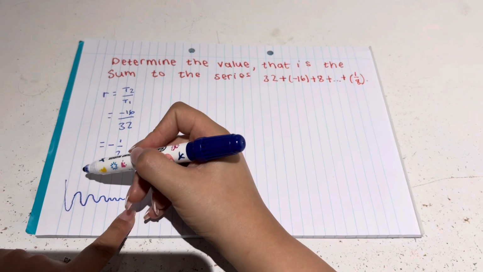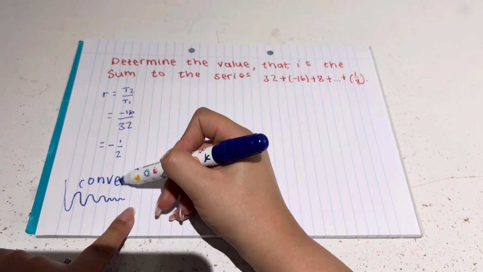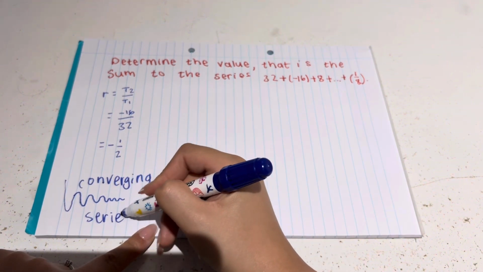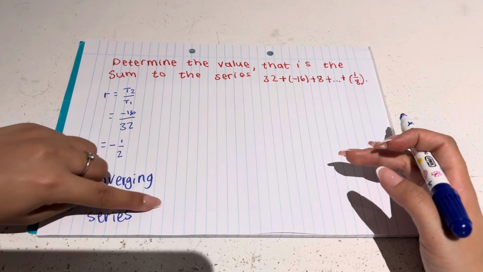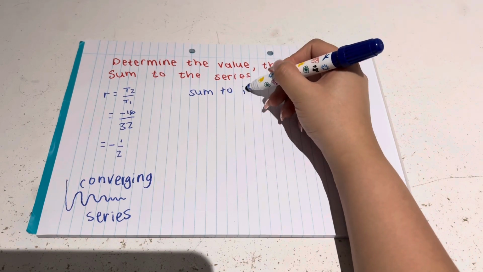So this is what we call a converging series. When things converge, it means they come together. You can see it's almost hitting this phase of equilibrium. So we're looking at the sum to infinity.